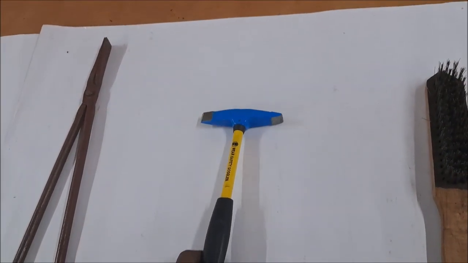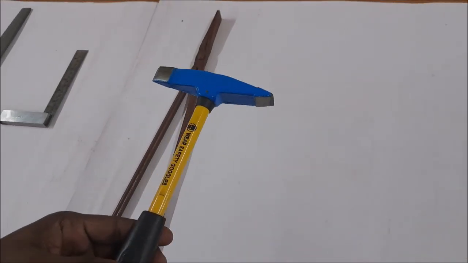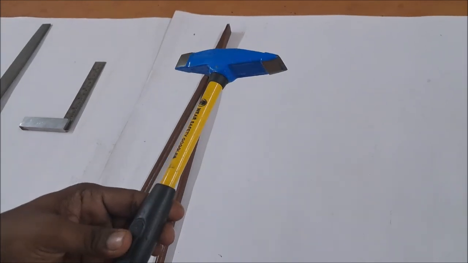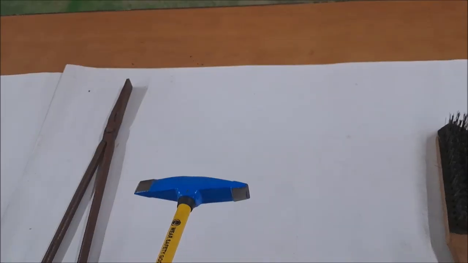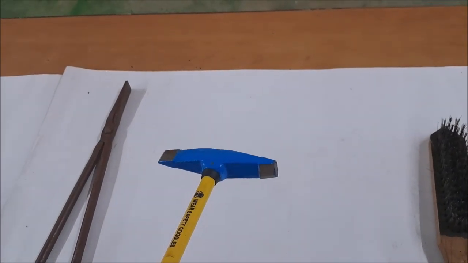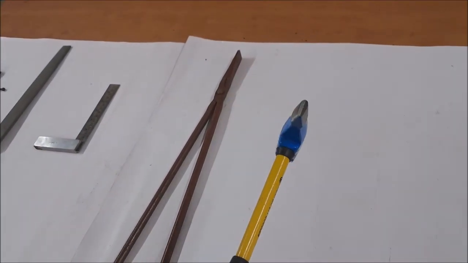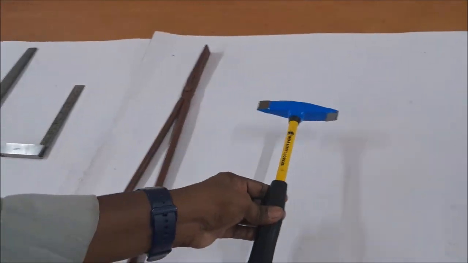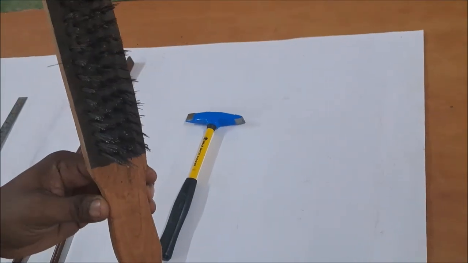The chipping hammer helps when you do the welding process, as so many spatters are around the welding area. Heat affects the area around the weld, so many spatters are formed on your workpiece. With the help of the chipping hammer, remove the spatters. After that, the wire brush is used for cleaning purposes.